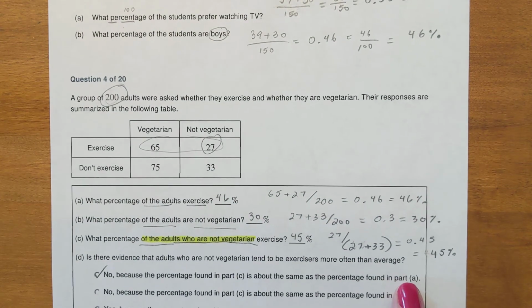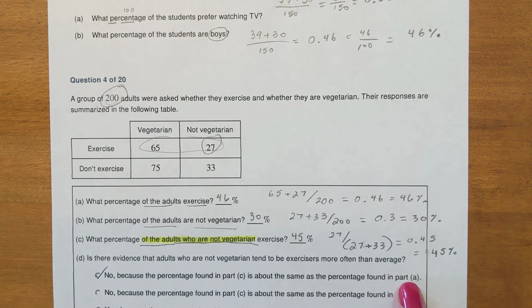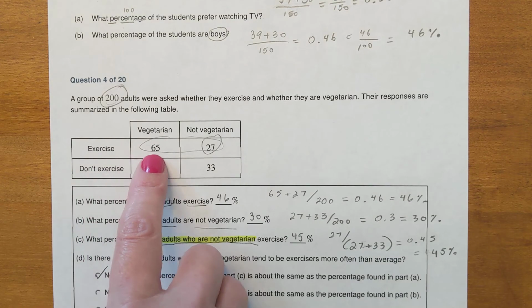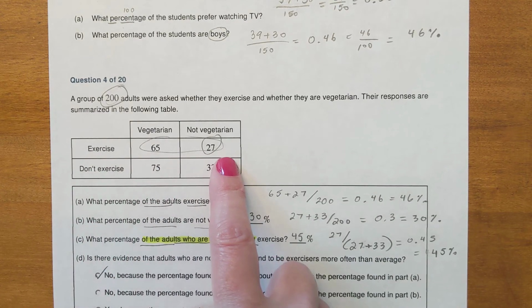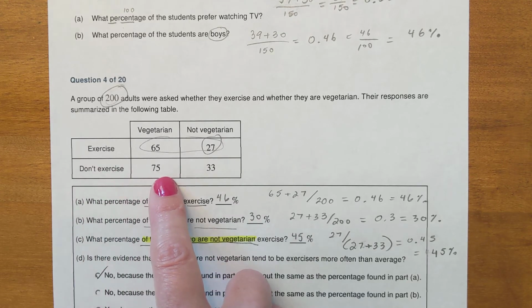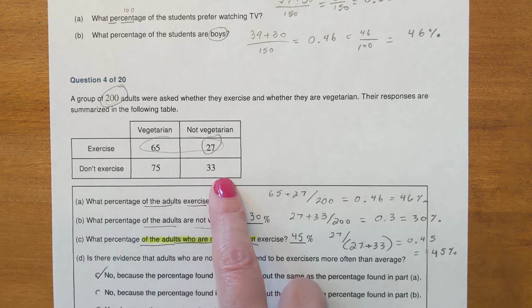Number 4, a group of 200 adults were asked whether they exercise and whether they are vegetarian. Their responses are summarized in the following table. So, among exercisers, 65 were vegetarian, 27 not vegetarian. Among those that don't exercise, 75 were vegetarian and 33 not vegetarian.